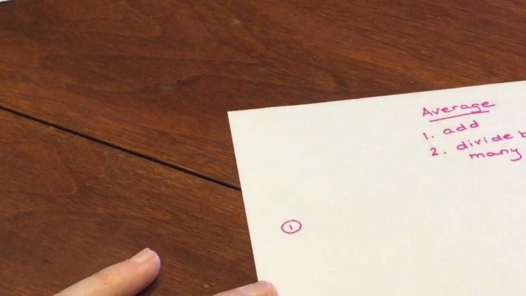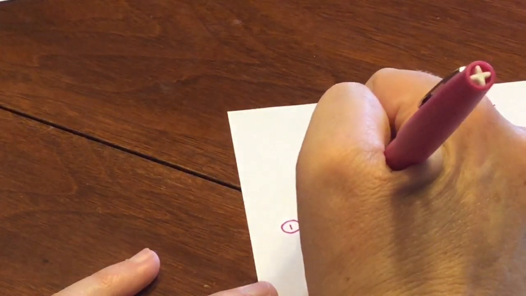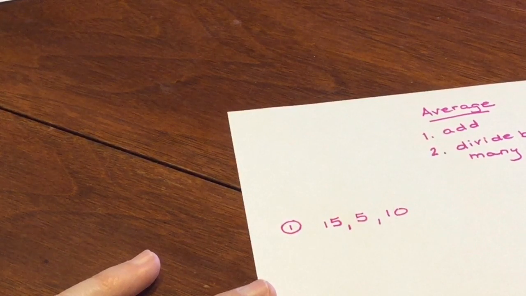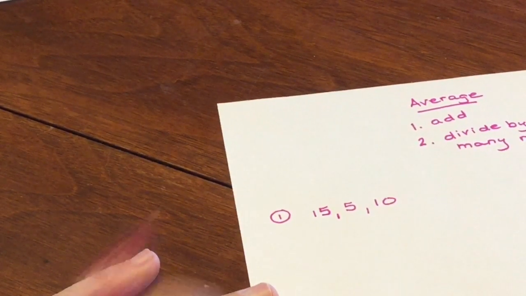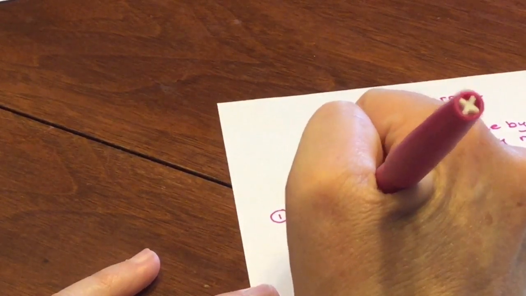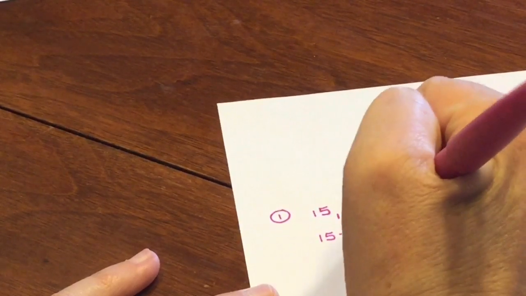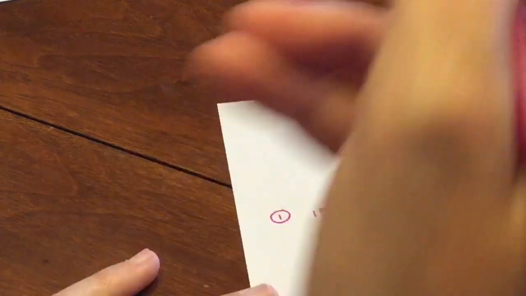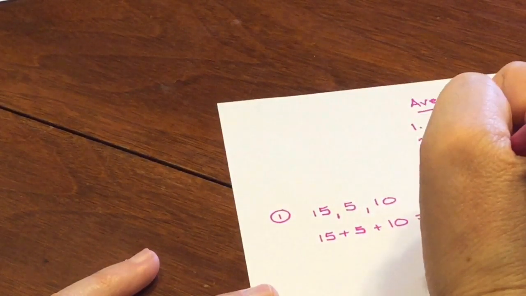In example 1, let's say that we have the numbers 15, 5, and 10, and we want the average of those. So my first step is I'm going to add them. 15 plus 5 plus 10. 15 plus 5 is 20, and 20 plus 10 is 30.